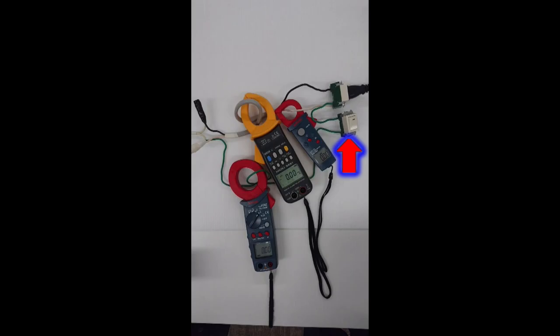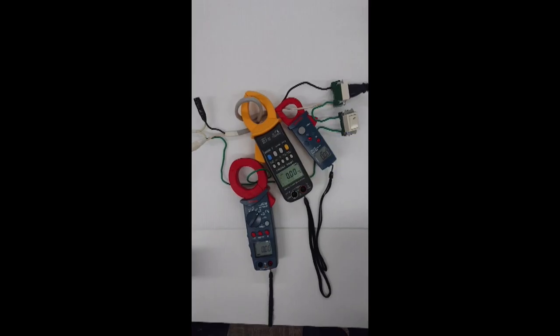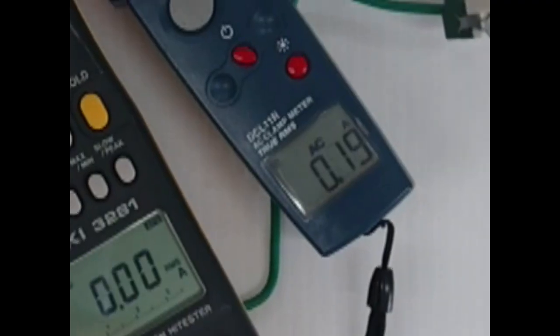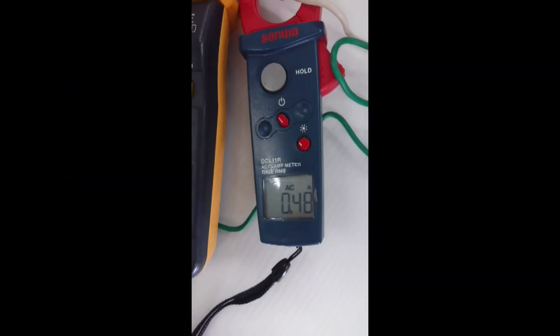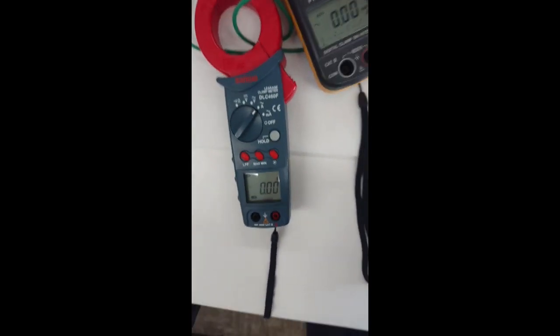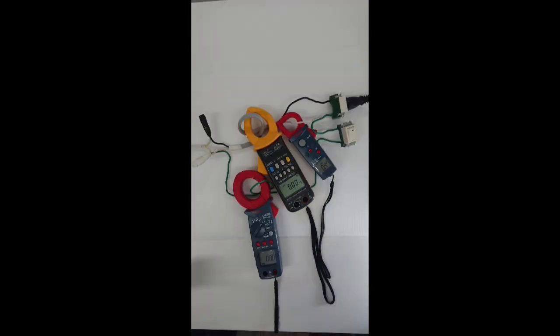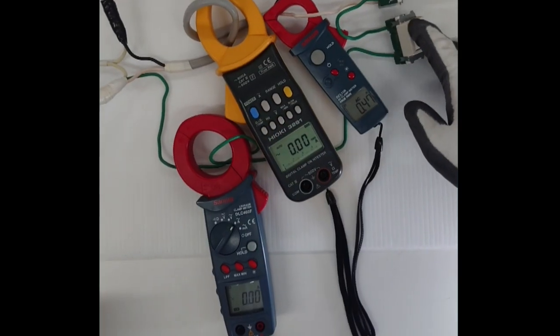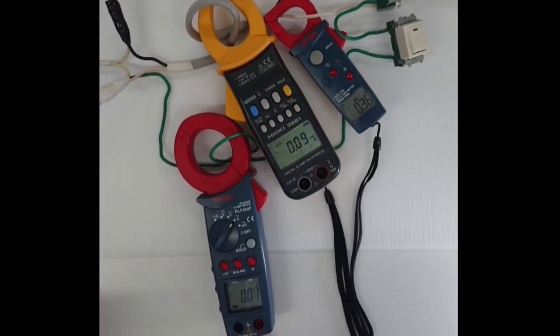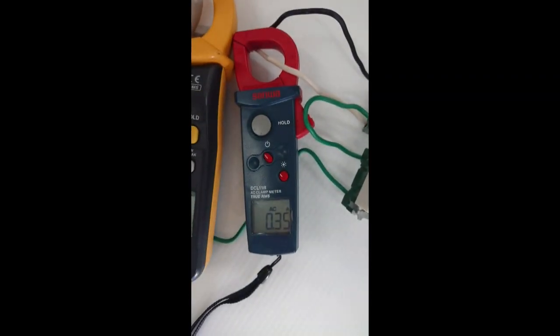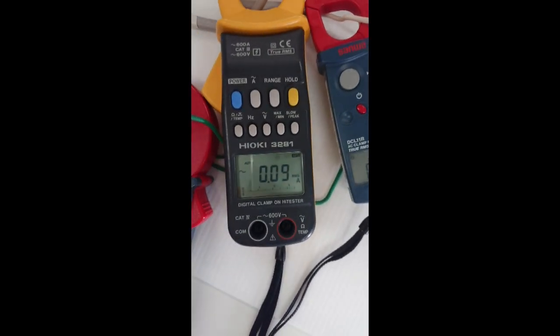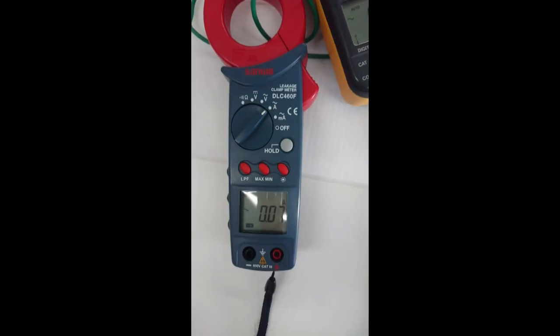With the ground leakage circuit switched off, turn on the light fixture. The value of clamp 1 is now 0.48 ampere. Next, turn on the switch on the earth leakage circuit. A current leak is occurring. Clamp 1 reading has dropped to 0.35 amps. Clamp 2 reading rose to 0.09 amps. Clamp 3 reading rose to 0.07 amps.